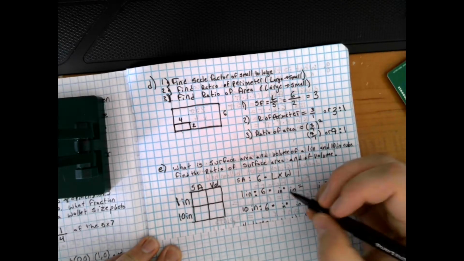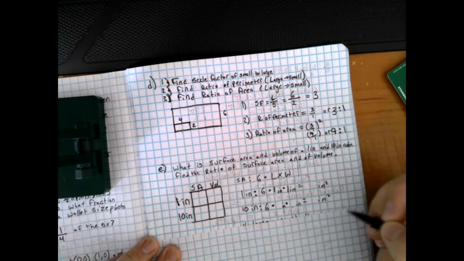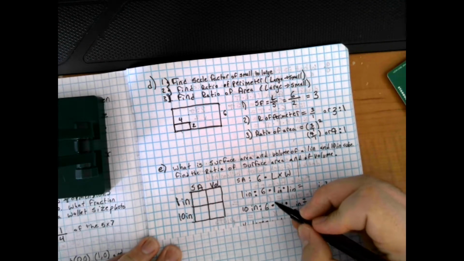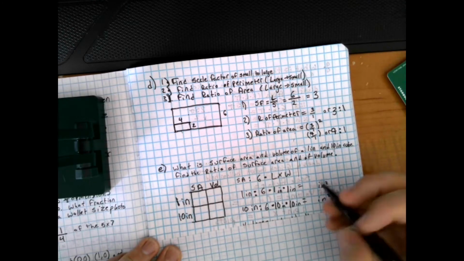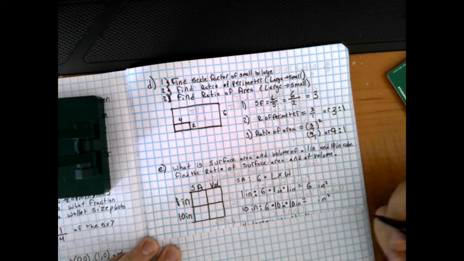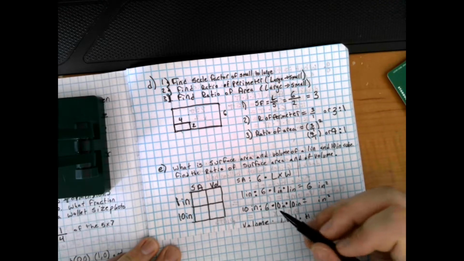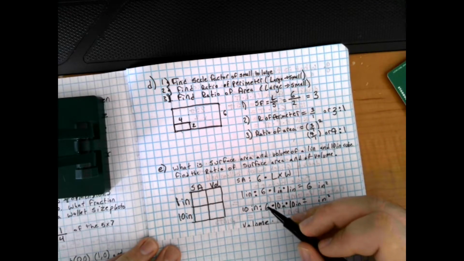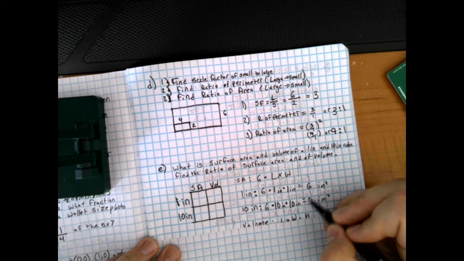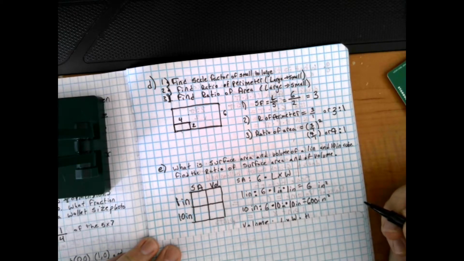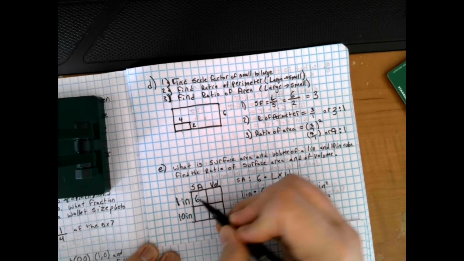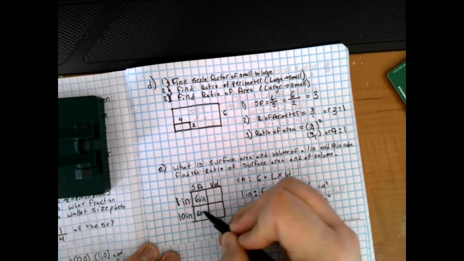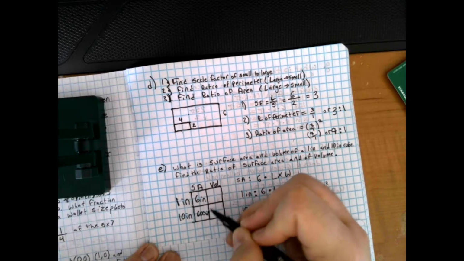So for our 1-inch cube, our length and our width are both 1 inch. For our 10-inch cube, the length and the width are both 10 inches. Now, 6 times 1 times 1 is going to be 6 square inches. 6 times 10 times 10 is 6 times 100, or 600 square inches. So let's put that in there. Surface area, we got 6 inches squared and 600 inches squared.